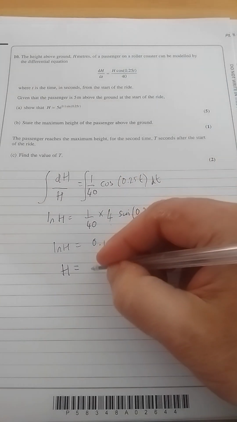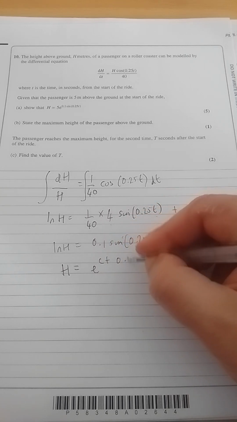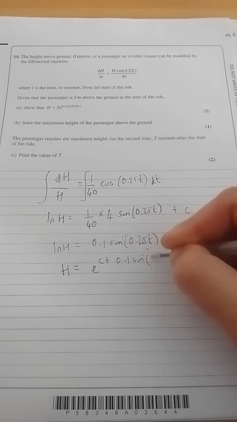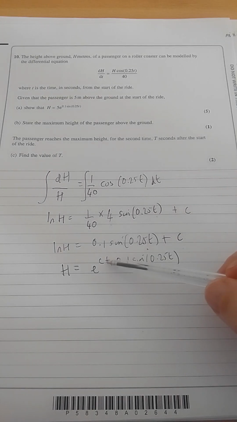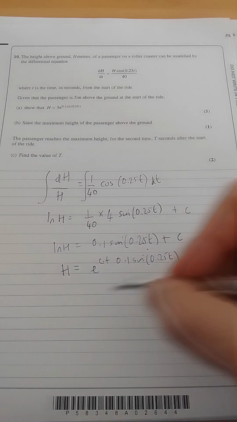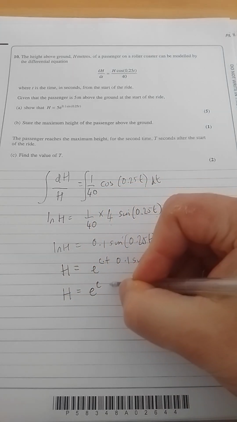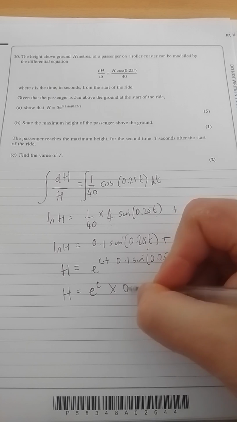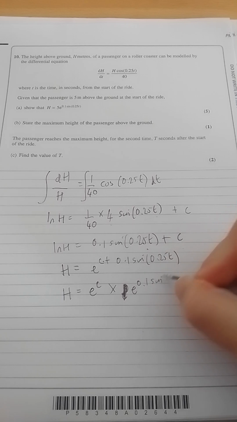I'm going to write e to the power c plus 0.1 sine 0.25t. Now, an important point here is when we add indices together, that's the same as multiplying using our laws of indices. So this is the same as saying h is equal to e to the c times e to the power of 0.1 sine 0.25t.